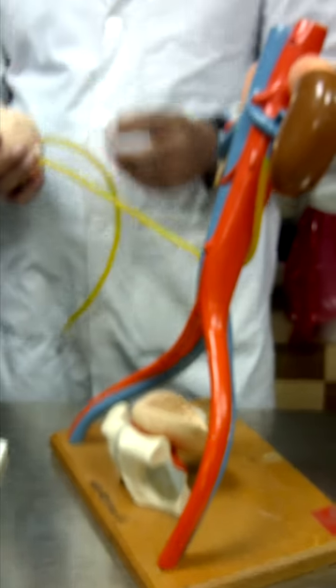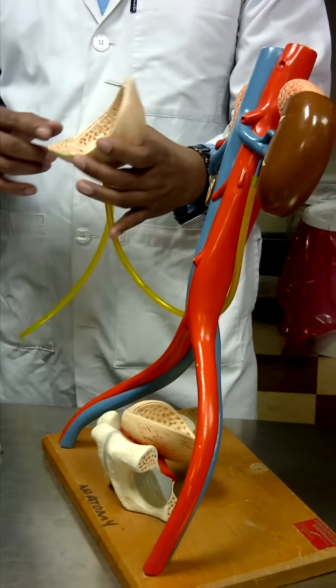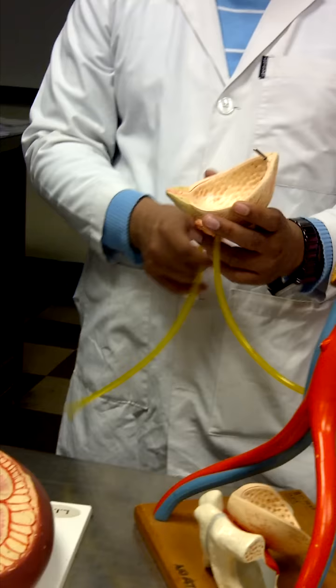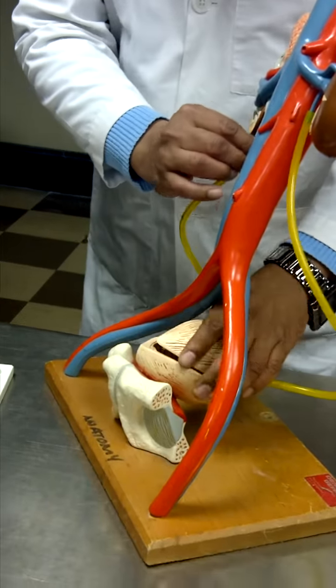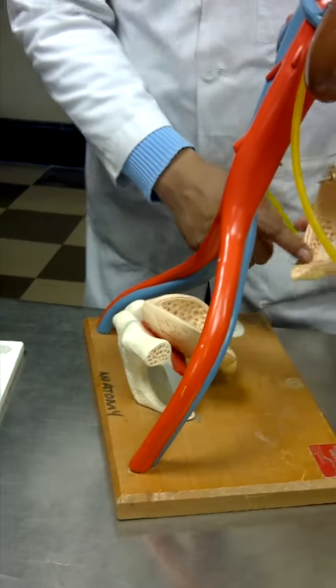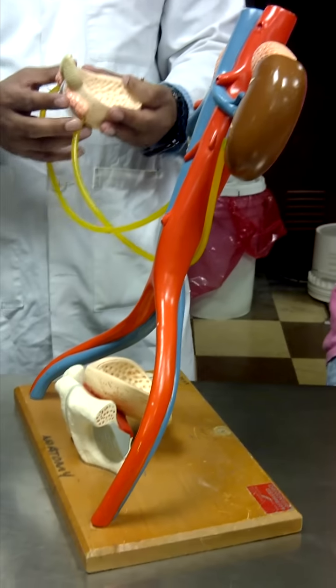Otherwise, the bladder is one muscular organ. These muscles are called detrusor muscles, and inside the bladder, the epithelium is transitional epithelium. Now, the bladder is connected to the urethra, as you know, and at the back we have some glands over here.